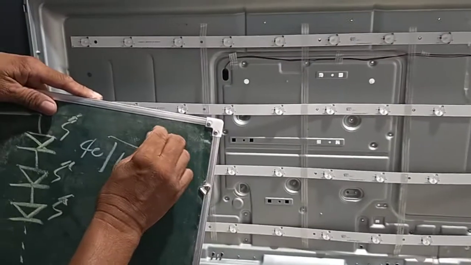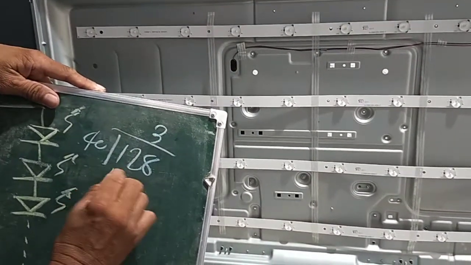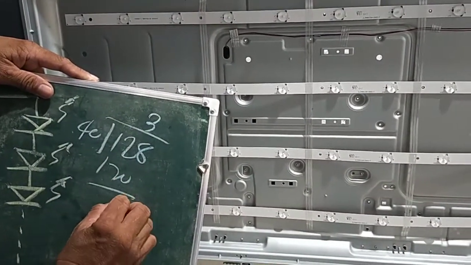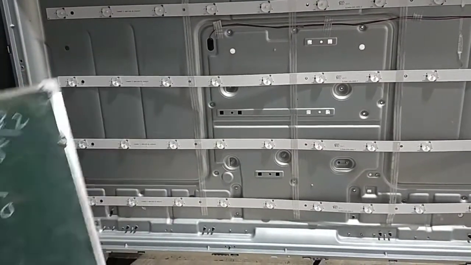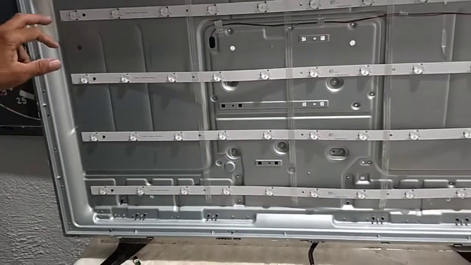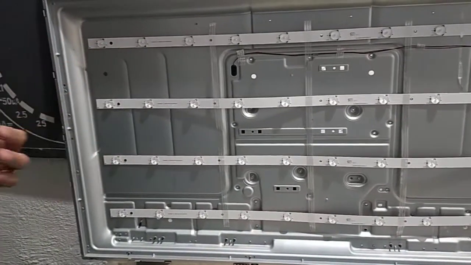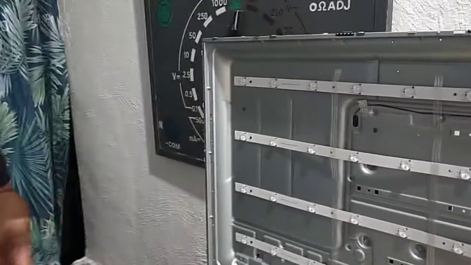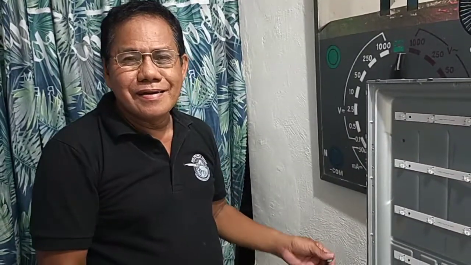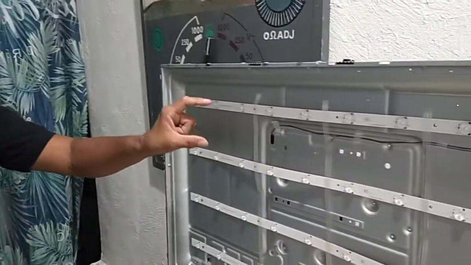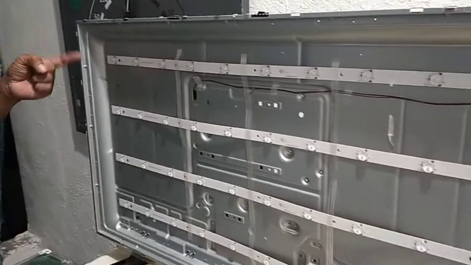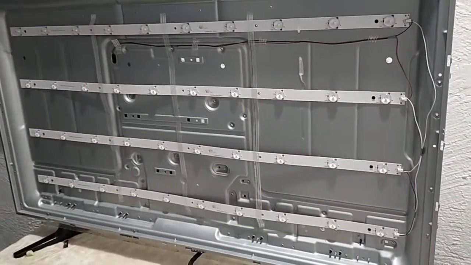So that is 3, 120, then 8, 80. So 3.2 volts. In other words, every LED is supplied with 3.2 volts. That is the typical supply voltage for the LED, diba? It ranges from 1.5 to 3.7, and typically it is 3.2 for the LED of this digital TV backlight.